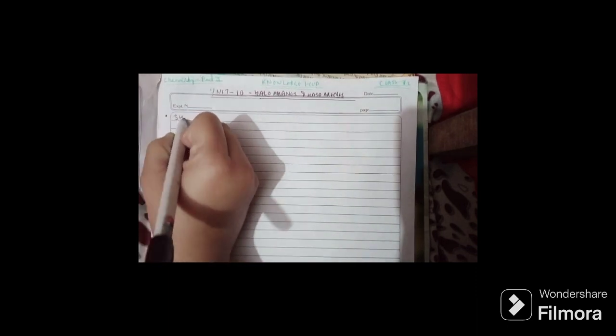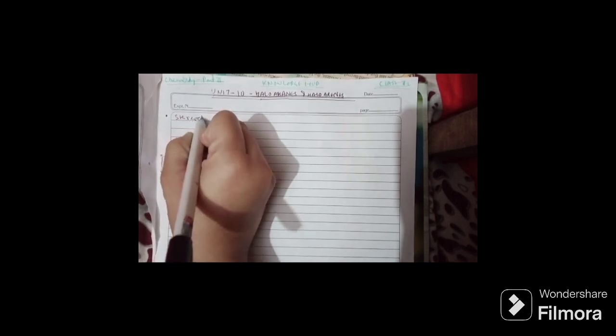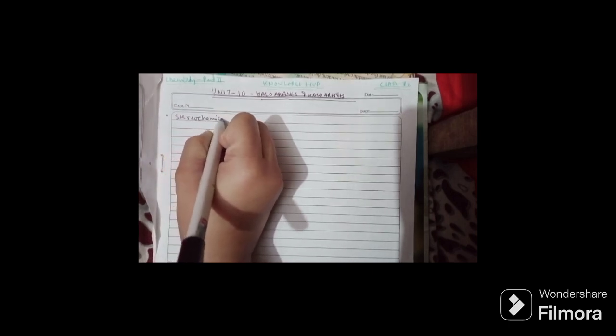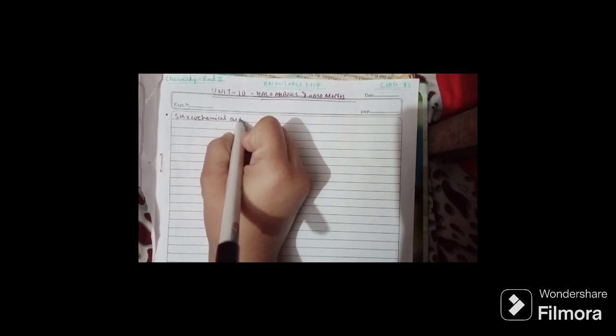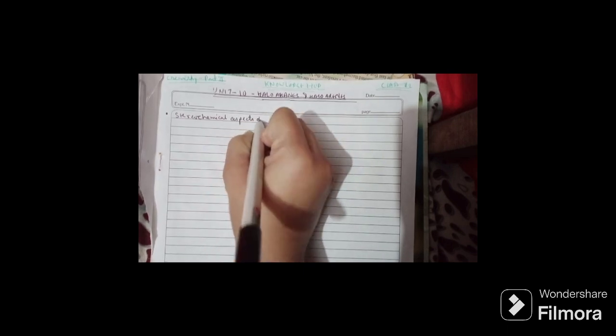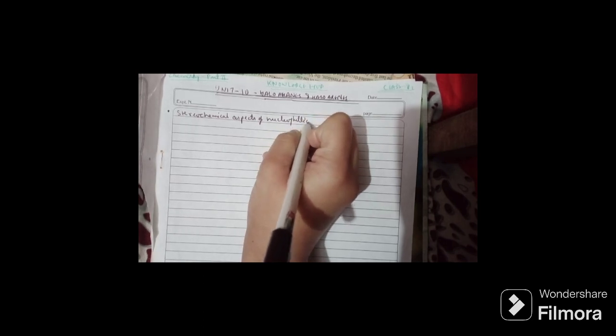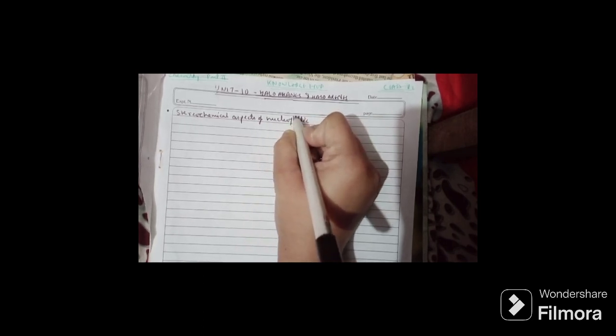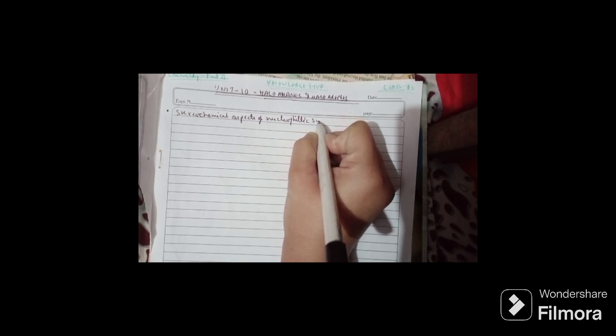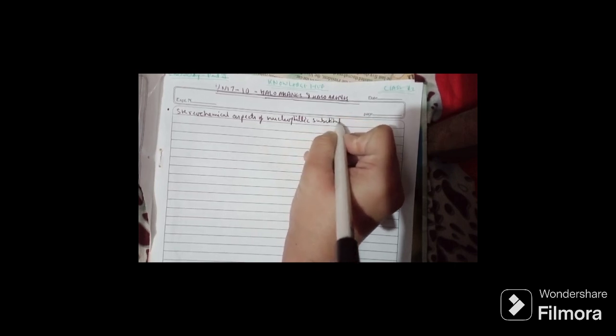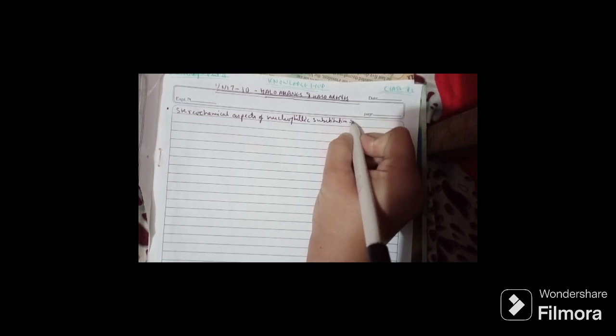So now today we start discussing the second part of it, which is the stereochemical aspects. We continue with stereochemical aspects of nucleophilic substitution reaction.